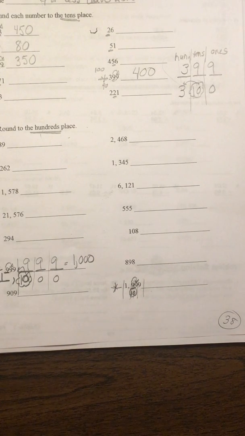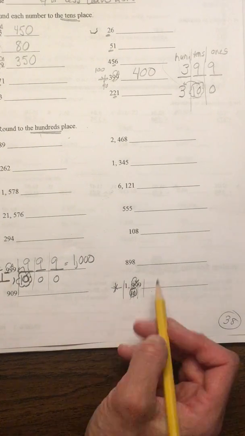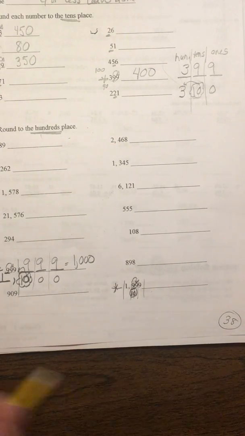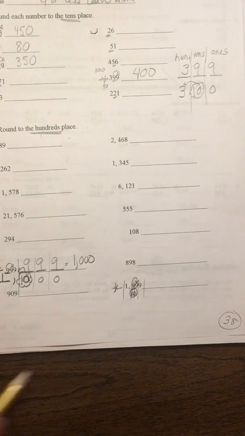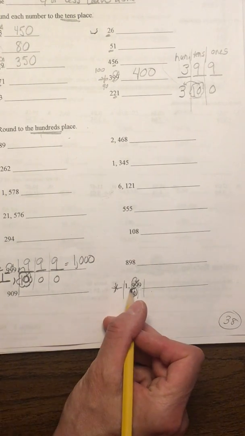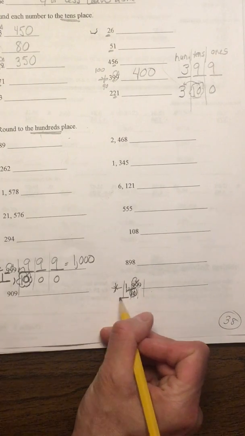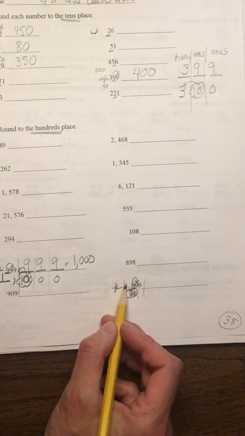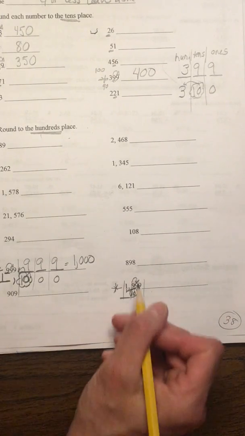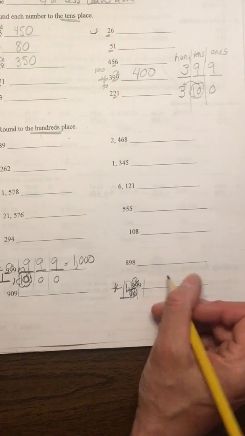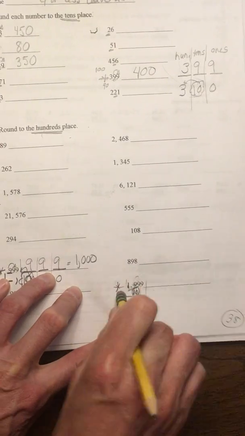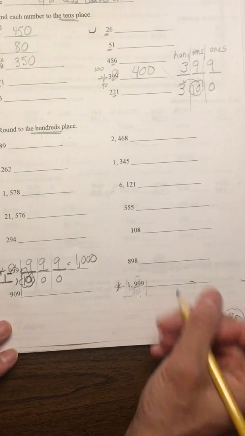I cannot have a 10. 10 is 2 digits. A 10 is a 1 and a 0. I can't have that 10. That 10 has to be moved over to the thousands place. I already have a 1 in the thousands place, so we just have to up it one more group of 10. So 100 or 1,999.